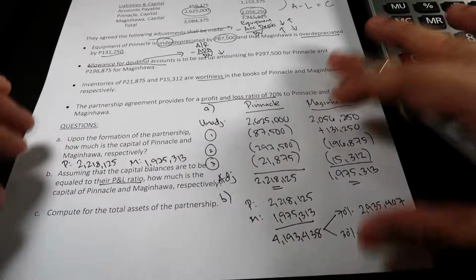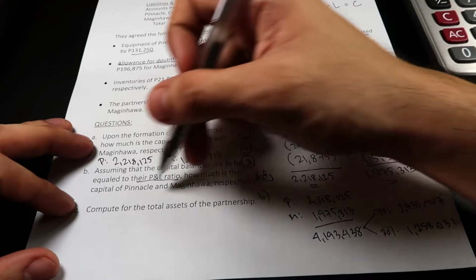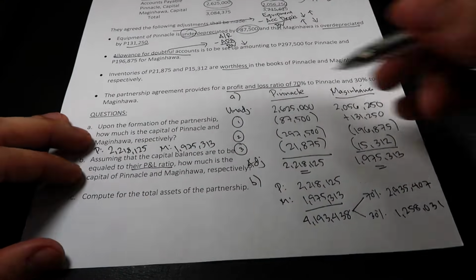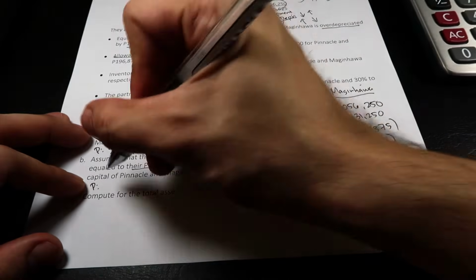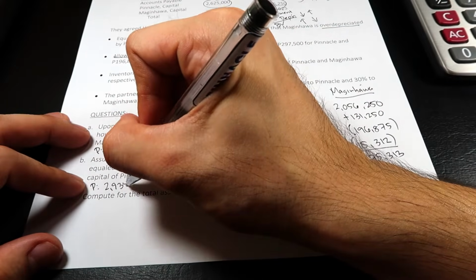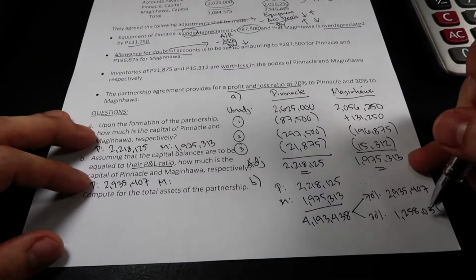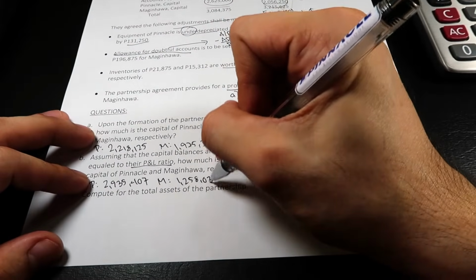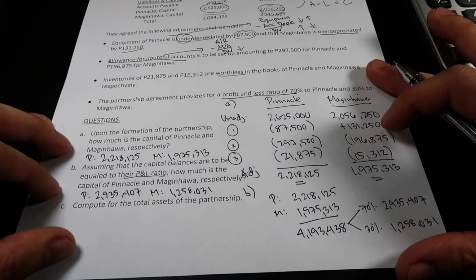1,258,031. Alright. Assuming that the capital balances are to be equal to their P&L ratio, how much is the capital of Pinnacle and Maginhawa respectively? Final answers for partner Pinnacle, that's 2,935,407. For Maginhawa, it's 1,258,031. Okay, so these are the final answers for question B.